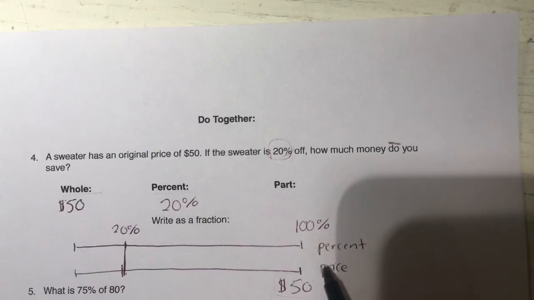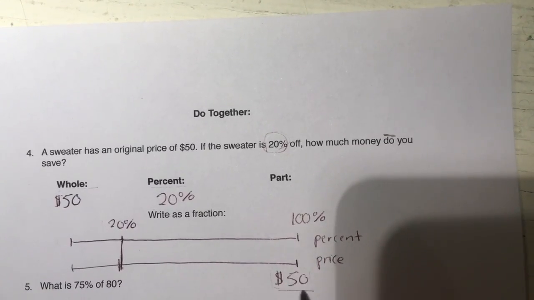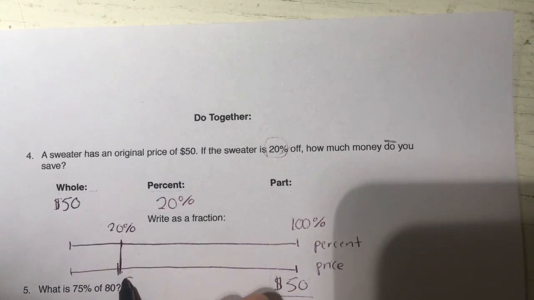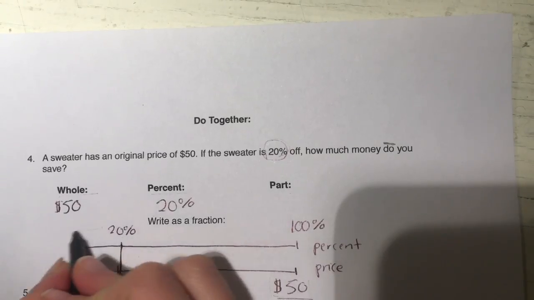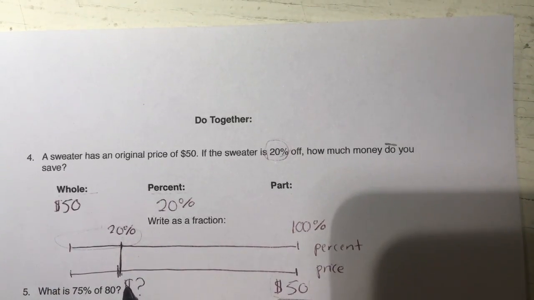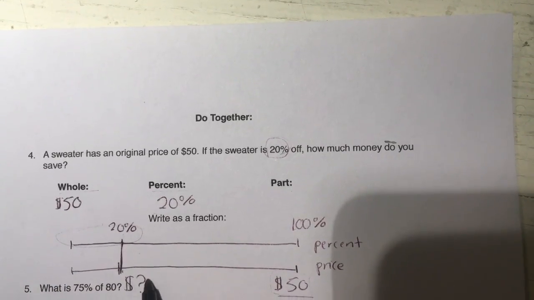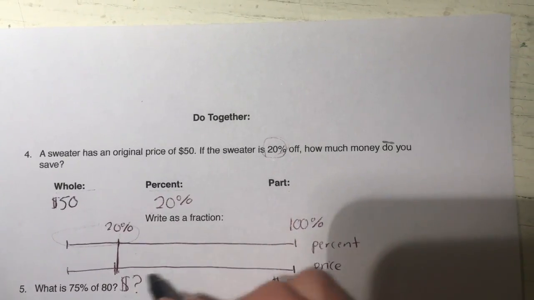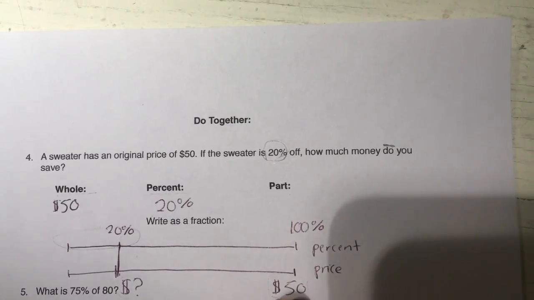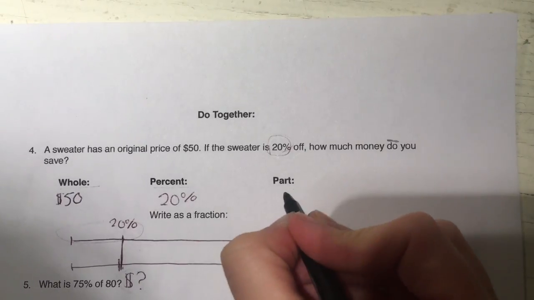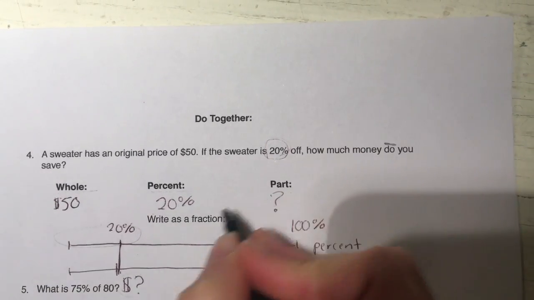And what we want to know is if 100% is 50, how much money 20% is. So we want to know what goes down here. So this number we want to find is the part. We don't know it yet.